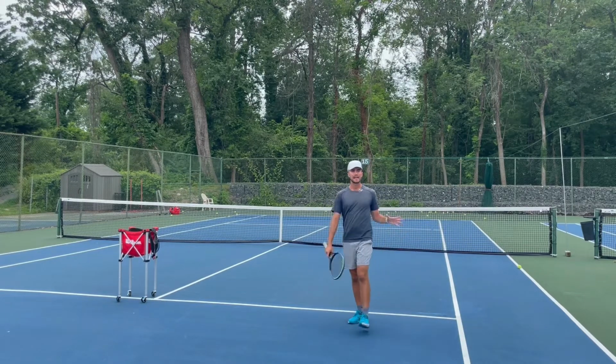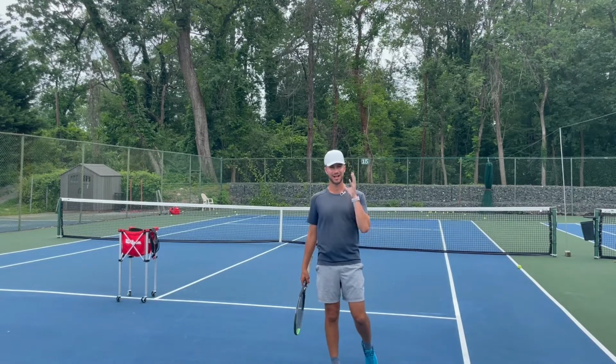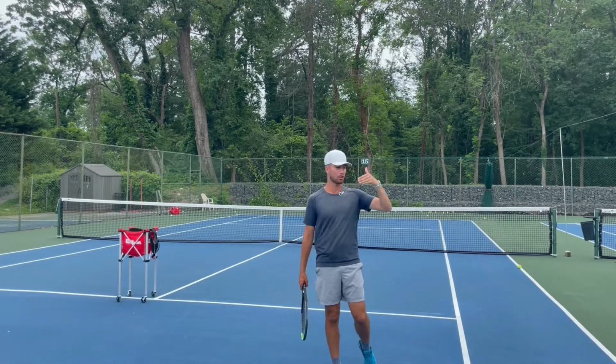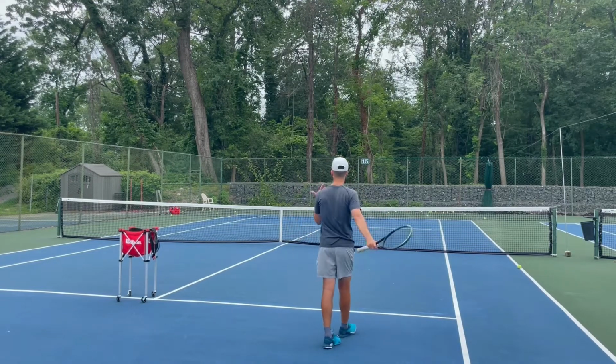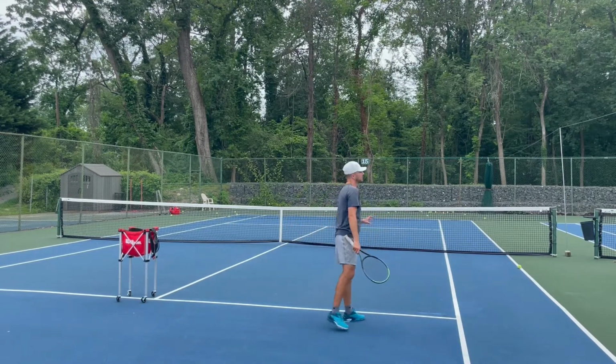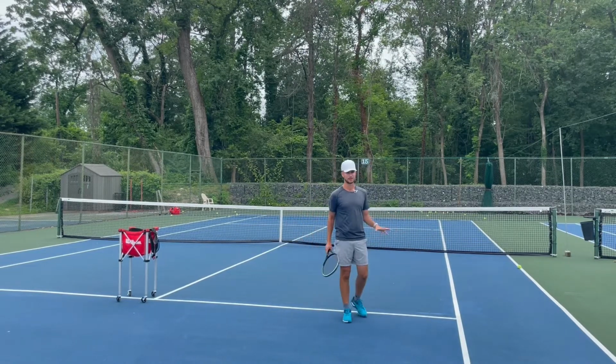So guys, just to recap from this video, the number one thing is you have to make sure you hit an approach shot like an actual approach shot. You approach the net. You're not going for a winner. You're not going for a kill shot. Make sure you take some speed off to set up your volley. That's the whole goal. That's the essence of an approach shot.